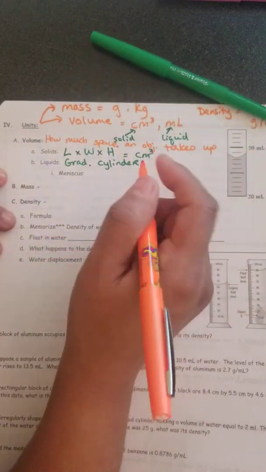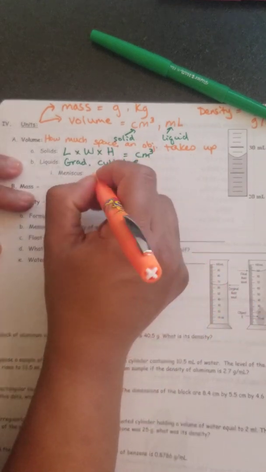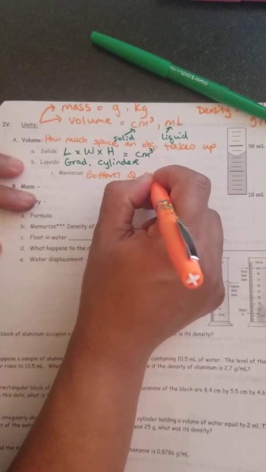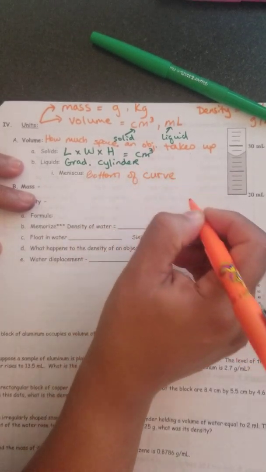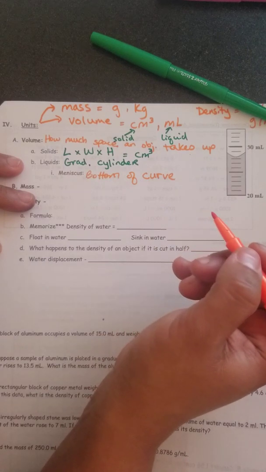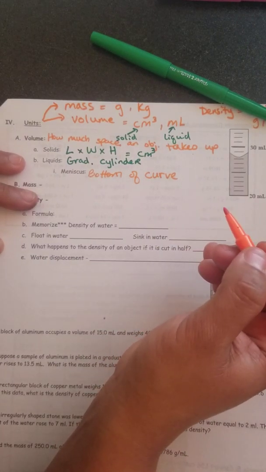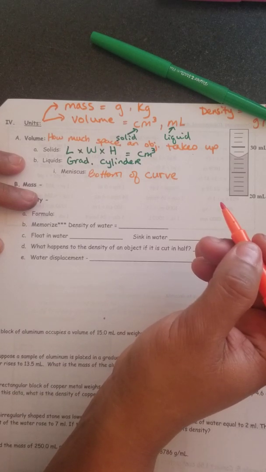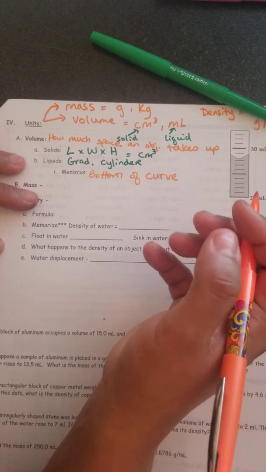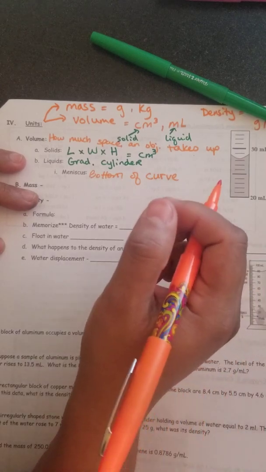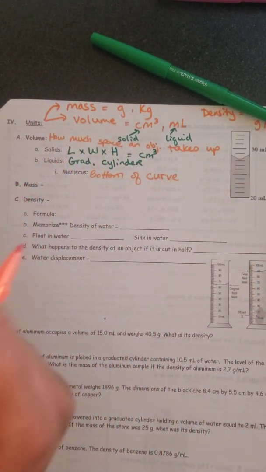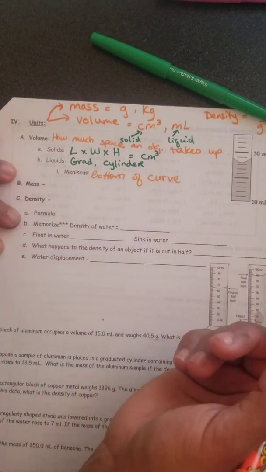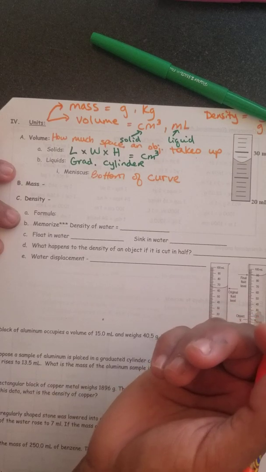Now, I also know that you've talked about this word before, meniscus. And don't forget, meniscus is the bottom of the curve on a graduated cylinder. The reason why a meniscus occurs is due to the adhesion and cohesion of the H2O molecules. The way that they stick to each other and pull on each other and grab onto each other, the molecules, we call that adhesion and cohesion. That's the reason why it occurs, if you're wondering why.